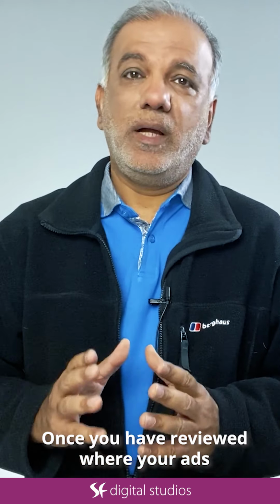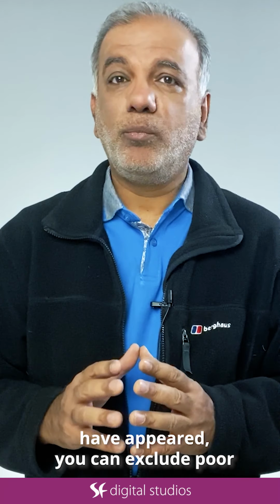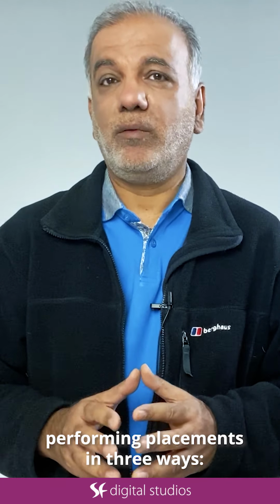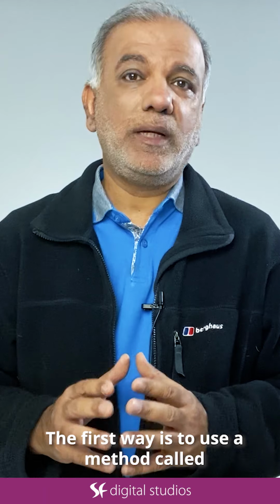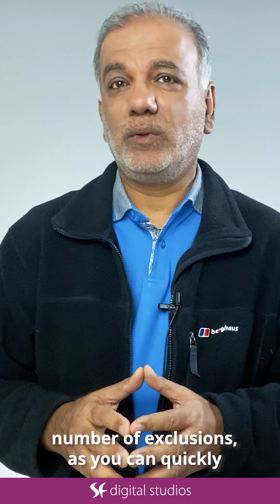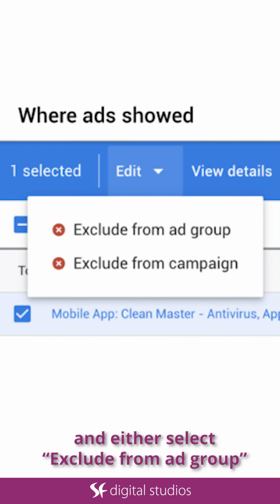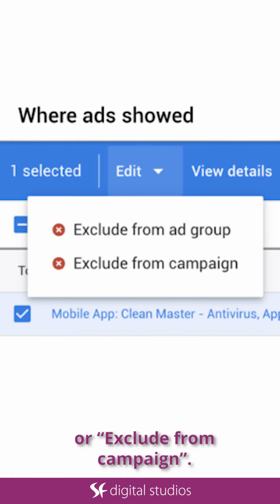Once you have reviewed where your ads have appeared, you can exclude poor performing placements in 3 ways. The first way is to use a method called exclusions in the interface. This is great when working with only a small number of exclusions, as you can quickly find these within the interface. All you do is click on the placement and select either exclude from ad group or exclude from campaign.